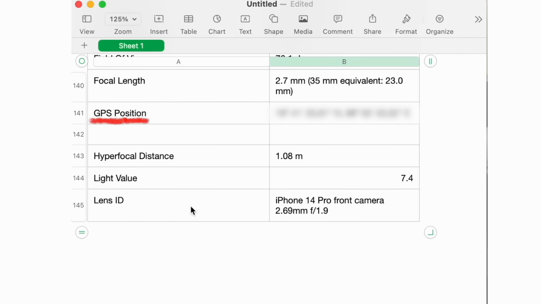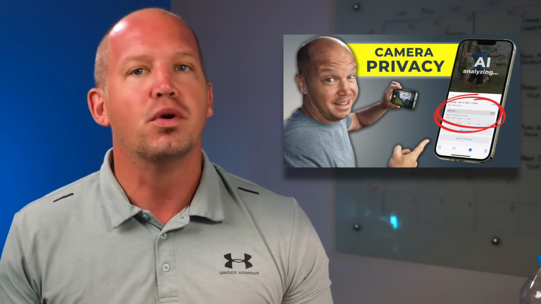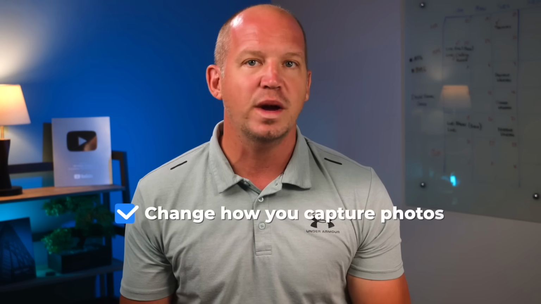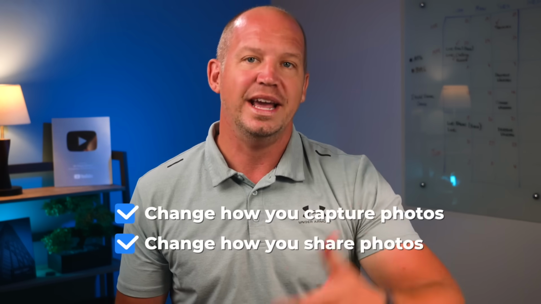It is a mistake to share a photo with all of the metadata still attached, which usually includes things like the exact GPS coordinates. I just published another video on the privacy implications of photos on your mobile phone, but one of the big takeaways was that you need to either change the way you take photos or change the way that you share them.